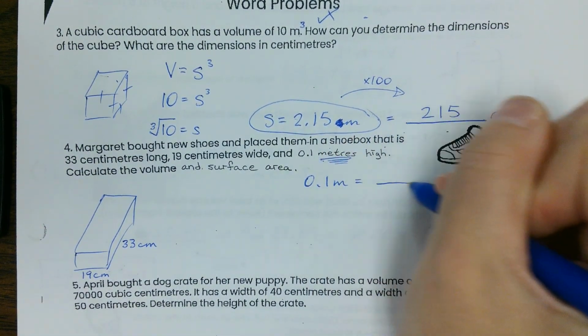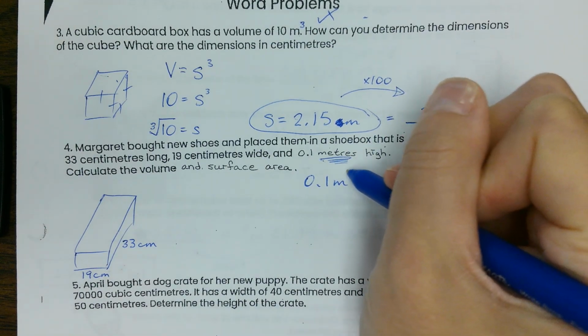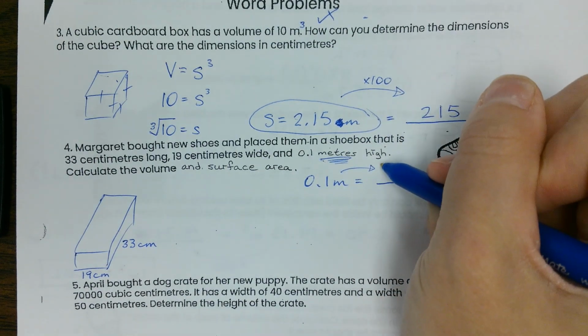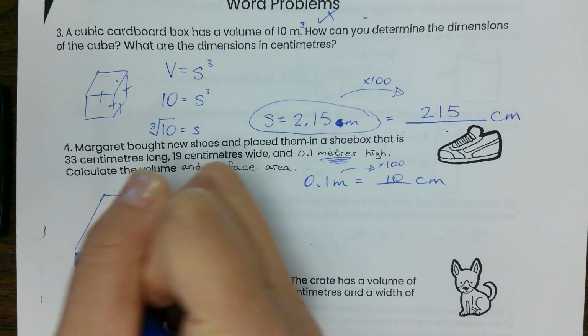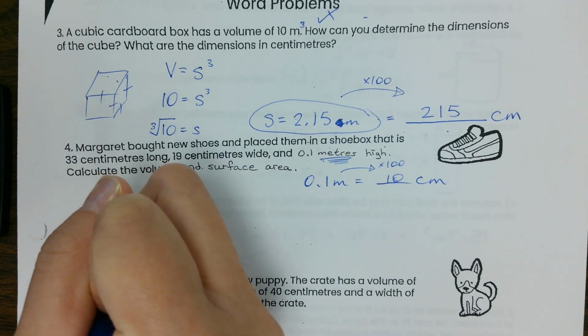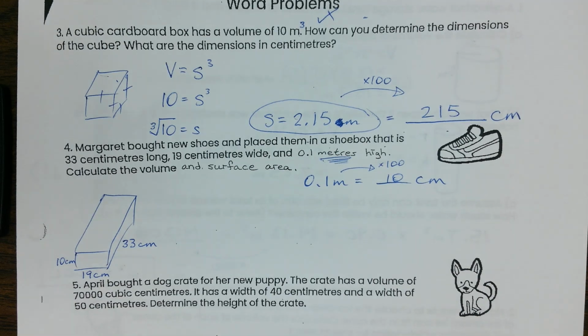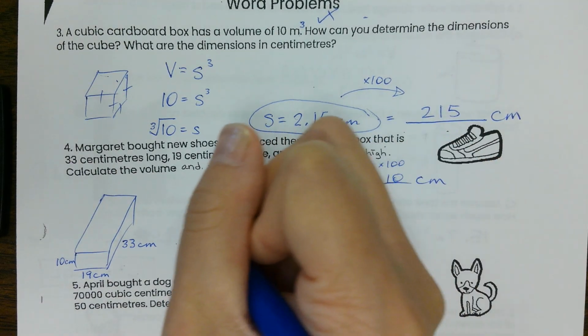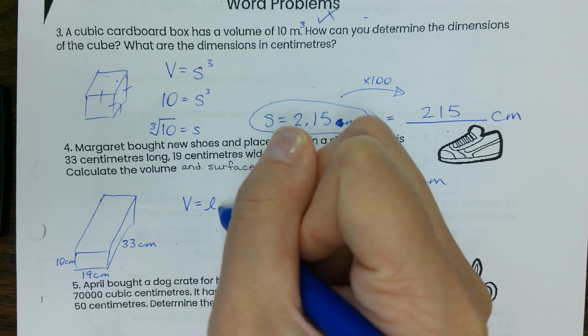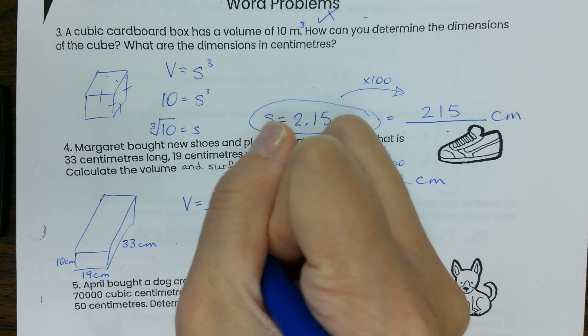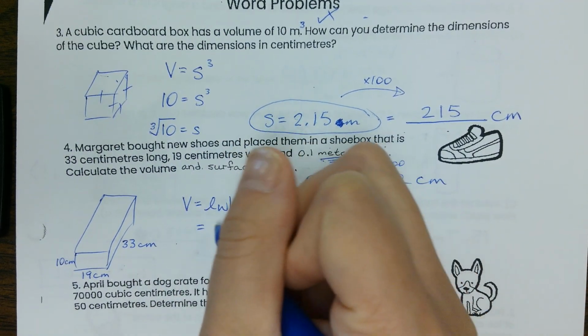0.1 meter equals how many centimeters? What do I do? Times it by 100. So you get 10. So height is 10 centimeters. Okay. Remember when you do volume and surface area, you have to have the same dimensions. So, same unit. Same unit. Length times width times height for volume.